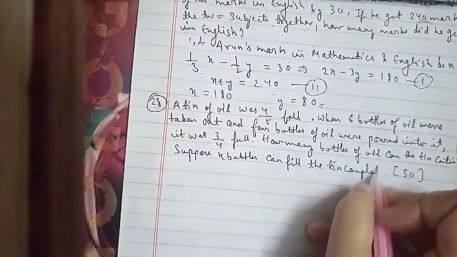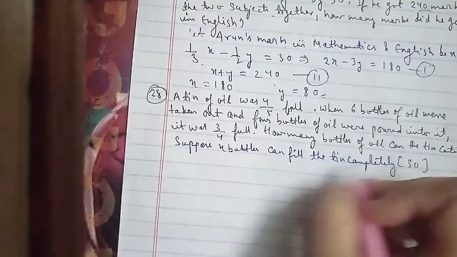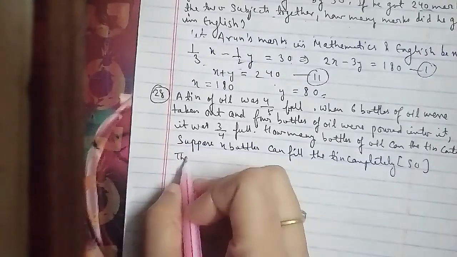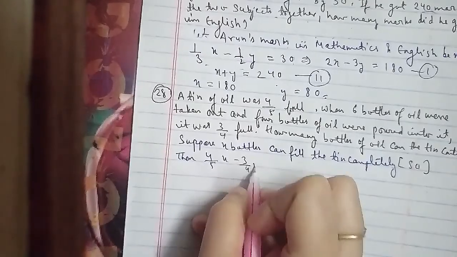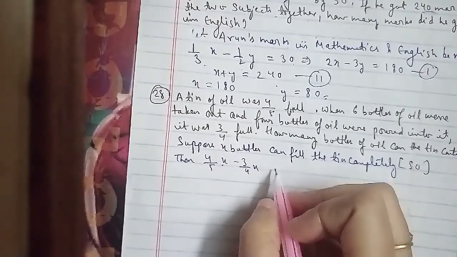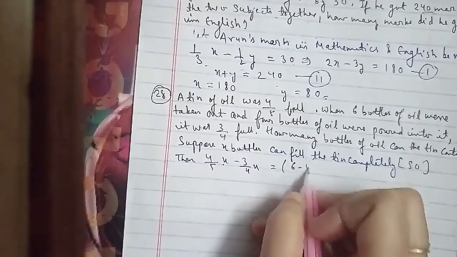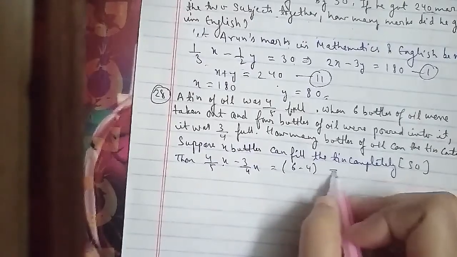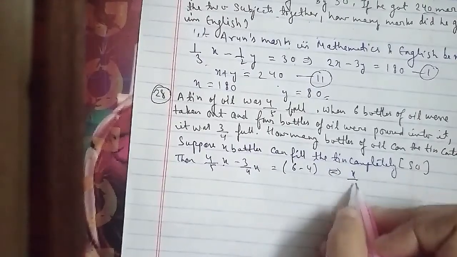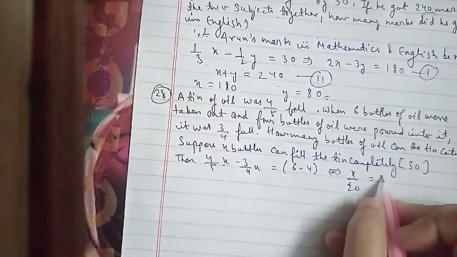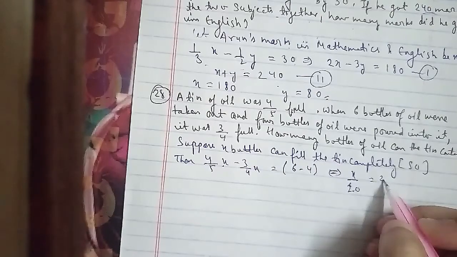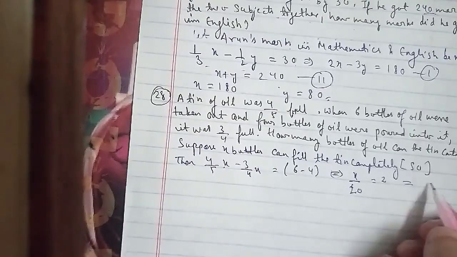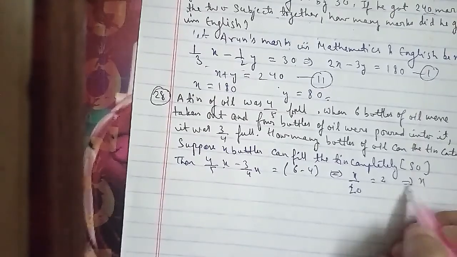It will cancel out: 20 multiplied by 2 gives x equals 40. So the required number of bottles is 40. This has been asked in the section officer examination paper, so that is also an important one.